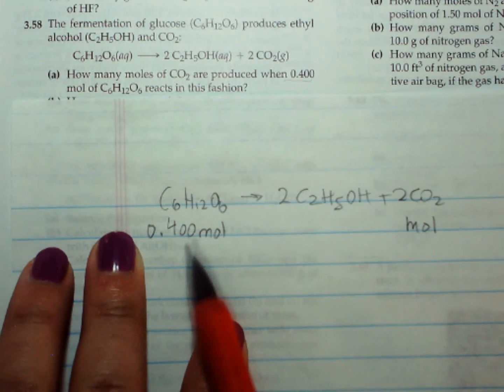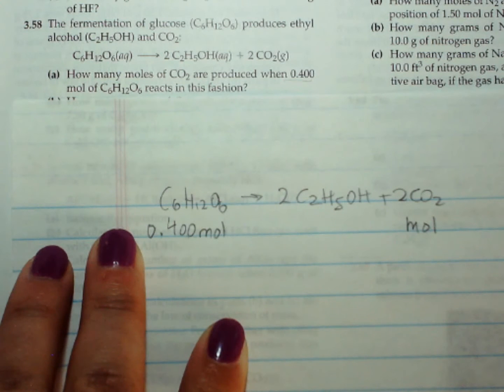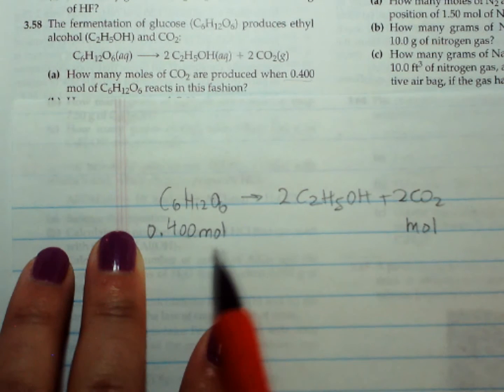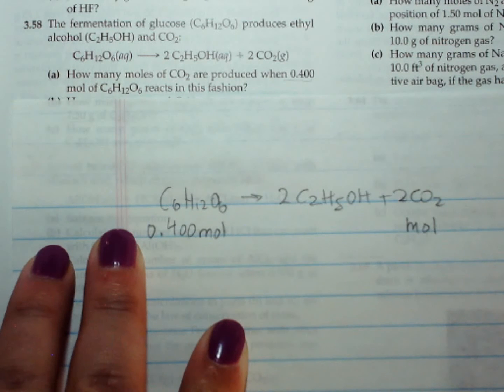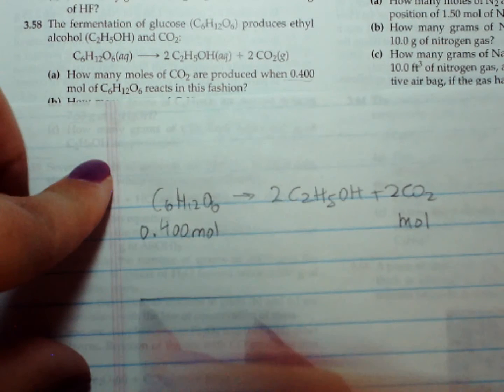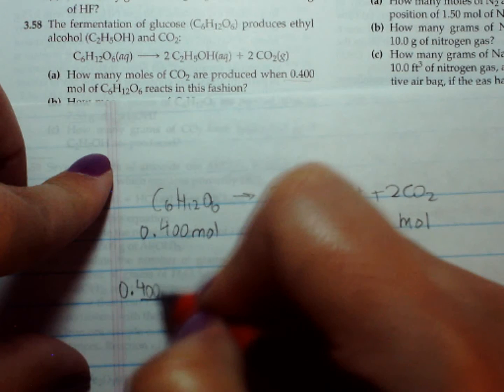So they're giving me values for one substance, and they want me to change it to values of another substance. Well, first thing I ask myself is, the given that they've handed me, is it in a unit that I like? The answer is yes. What's the unit that I love the most? The mole. They gave it to me in moles. Fabulous. I'm going to draw my fence post. I'm going to write that value in the upper left-hand corner.